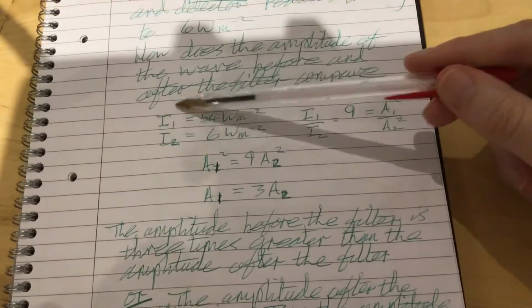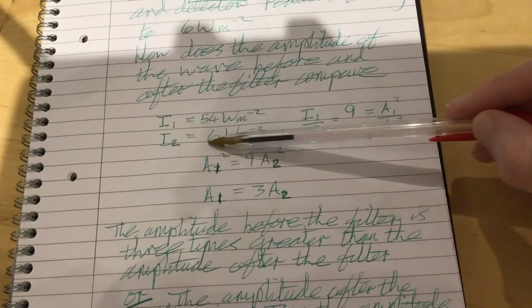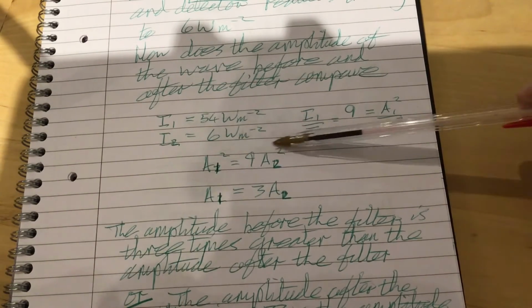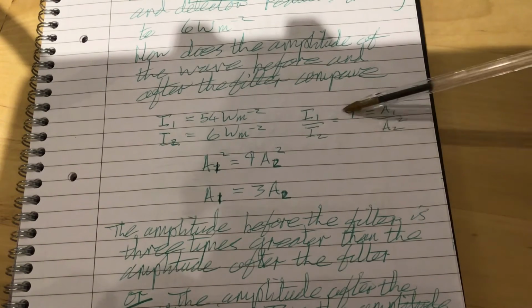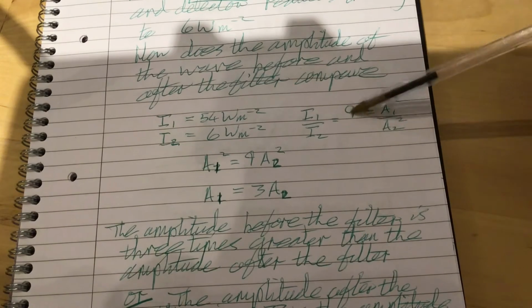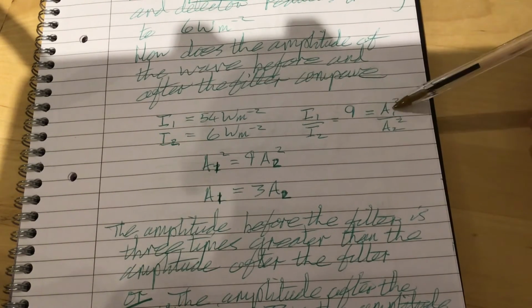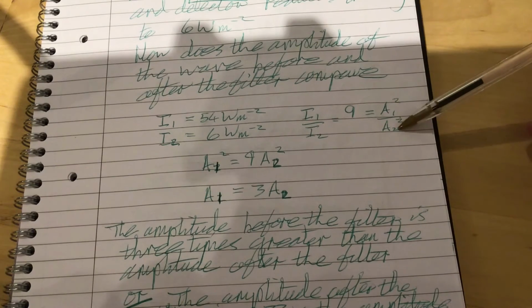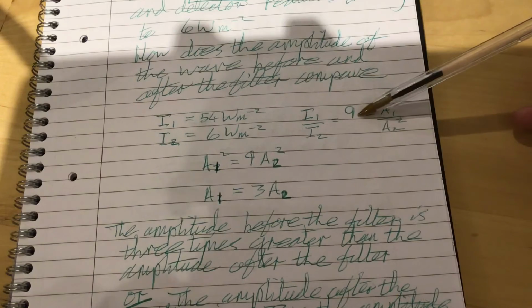Well, let's look at our numbers. The original intensity is 54 watts per square metre. The new intensity is 6 watts per square metre. That means that I1 over I2 equals 9, because 54 divided by 6 is 9, at least it was the last time I checked. And that should also tell us that A1 squared over A2 squared, in other words, the old amplitude squared divided by the new amplitude squared, is also equal to 9.